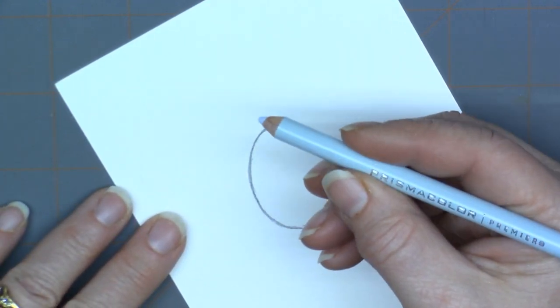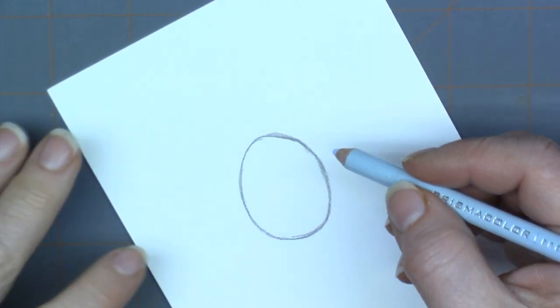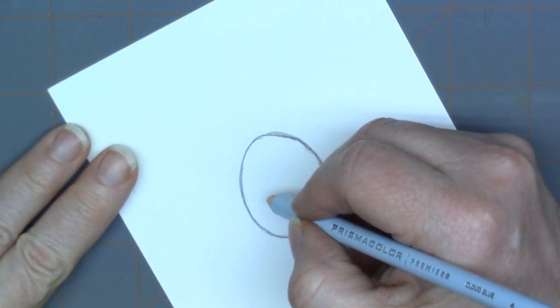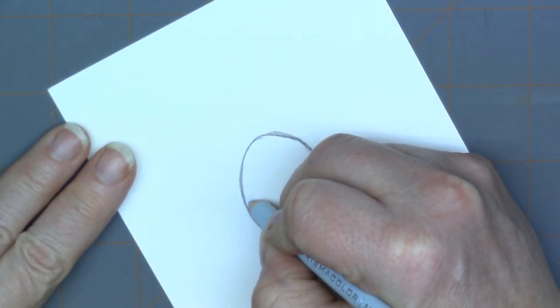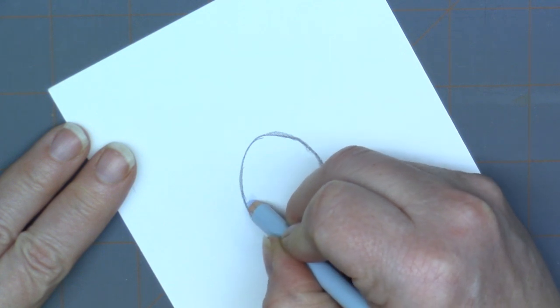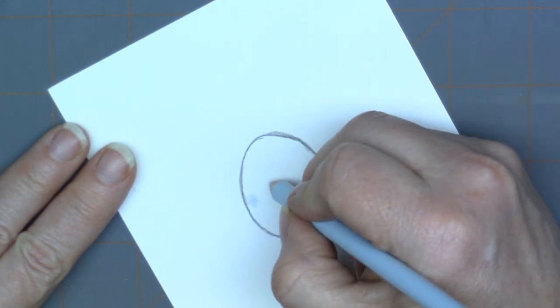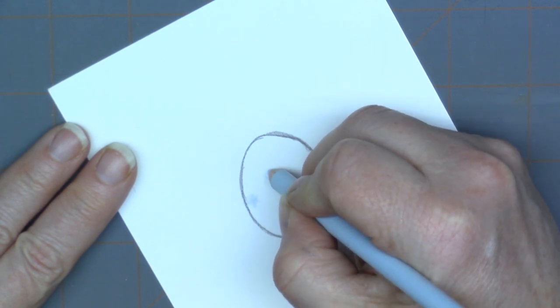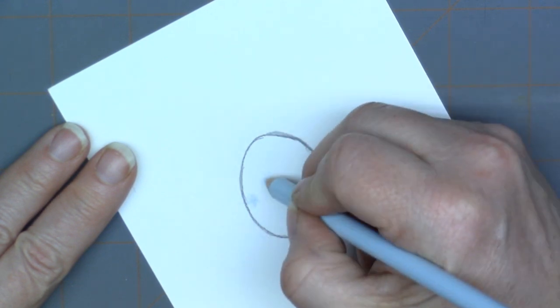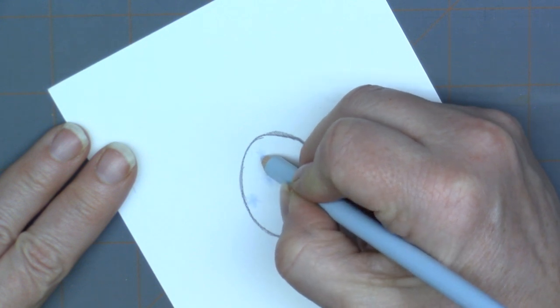So now we're going to take the cloud blue in here and we're going to put a few little snowflake stars. This is what is going to be the center of the little snowflakes. You can put as many or as few as you want on your gem, on your stone.